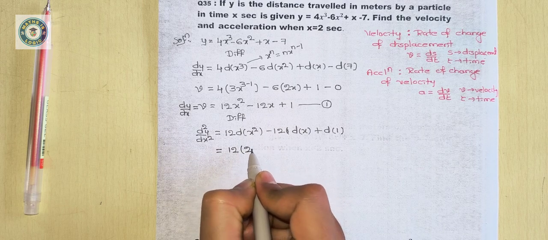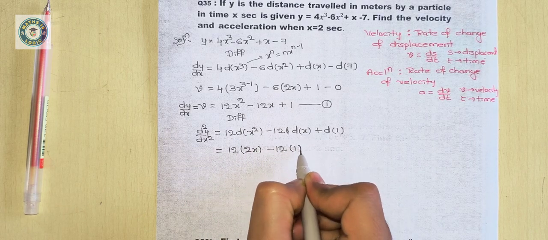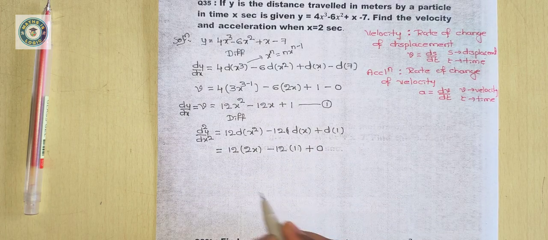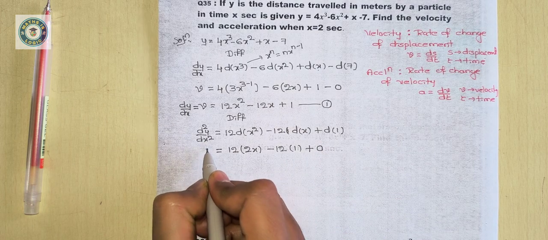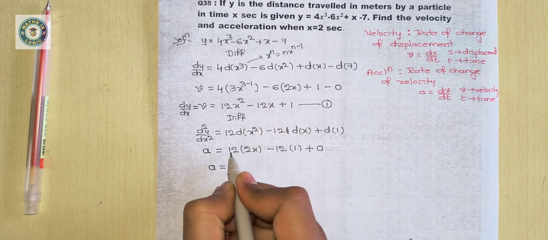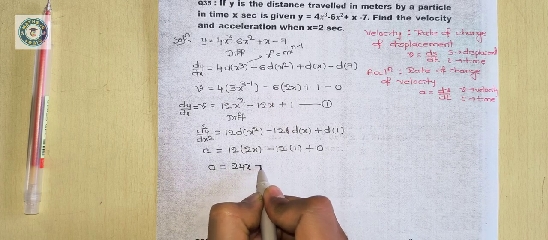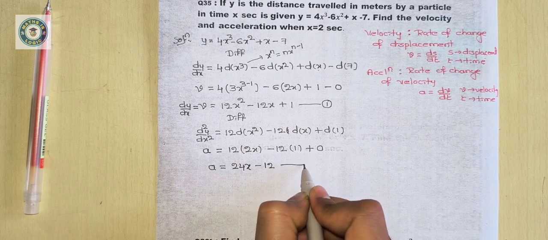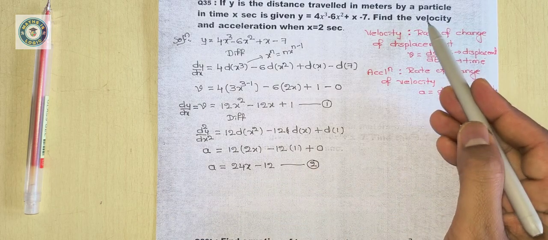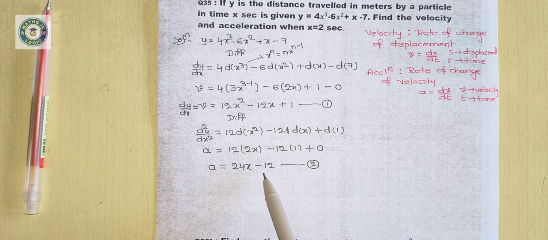X square differentiation is 2x, minus 12 into x differentiation is 1, and the number differentiation directly goes to 0. This ratio we are going to call acceleration. Therefore a is equal to 12 into 2 is 24x minus 12. So this we are going to call equation number 2. See, we got velocity, this is the velocity, and we got acceleration, this is the acceleration.